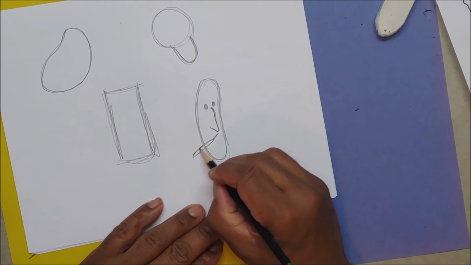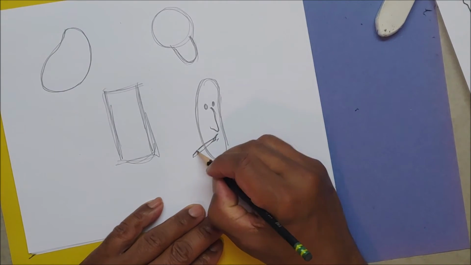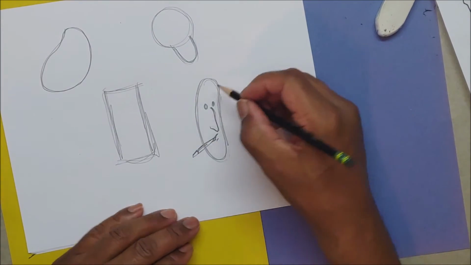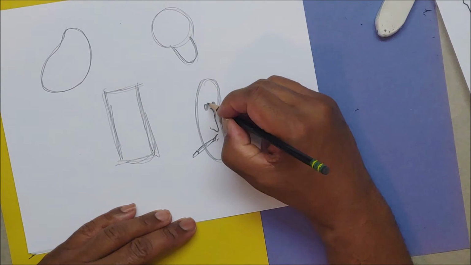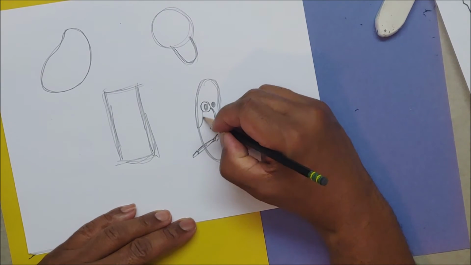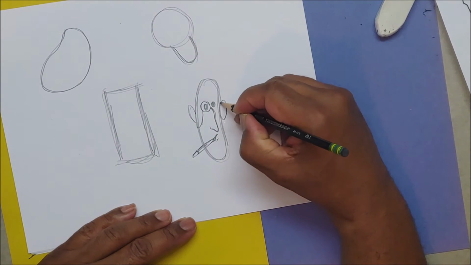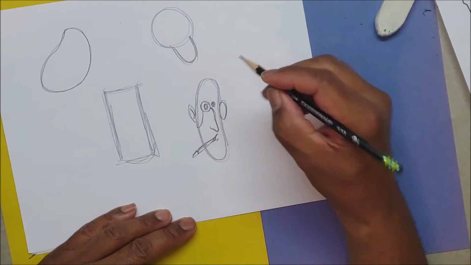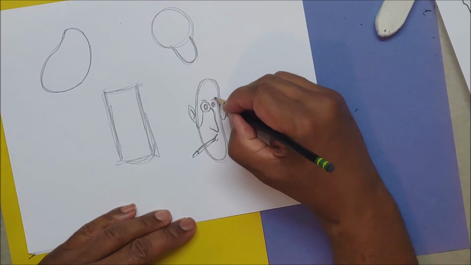He's a gangster. This is a little cigar, and let's say give him a monocle, that one little eyepiece that comes down like that. Let's give him his ear. Some eyebrows.